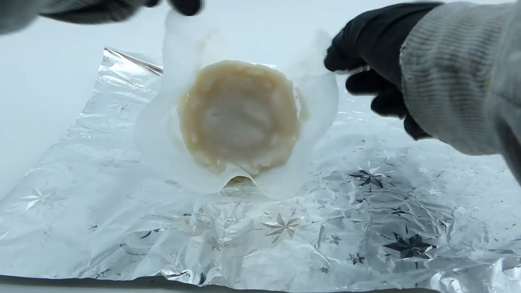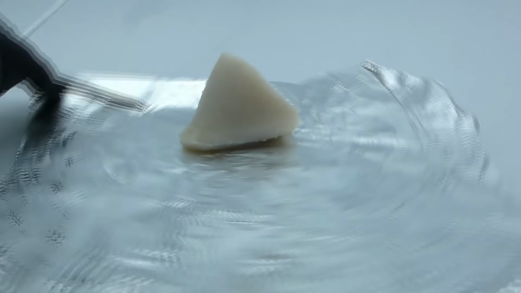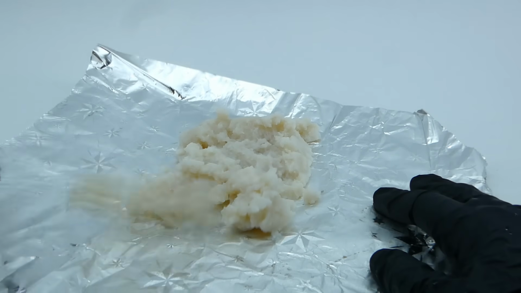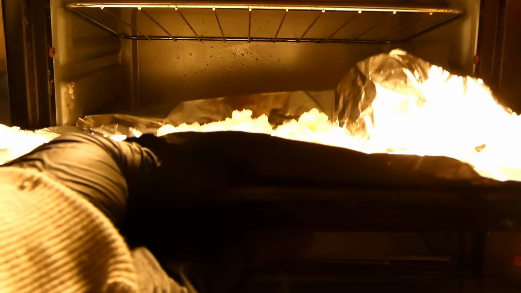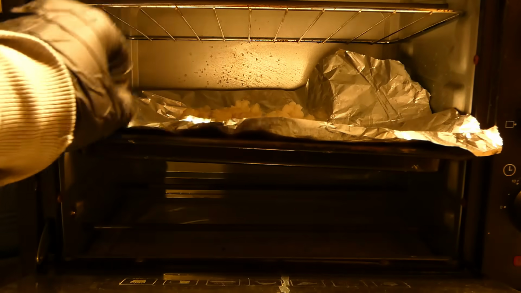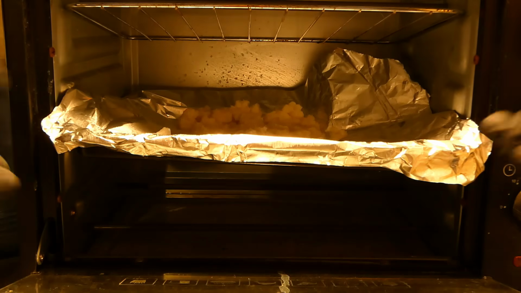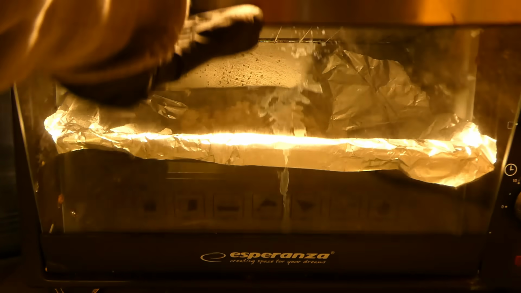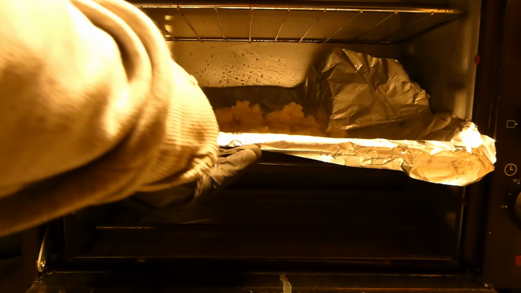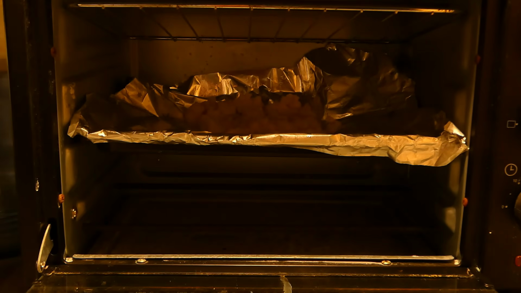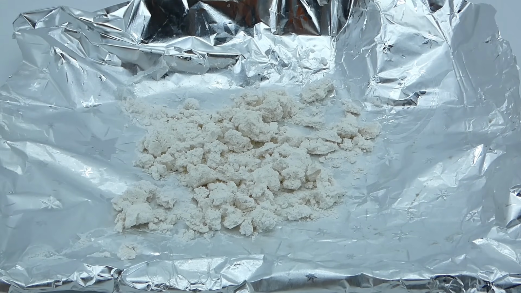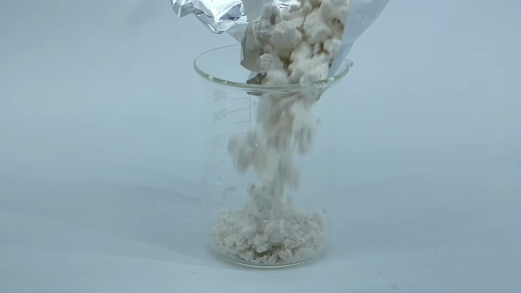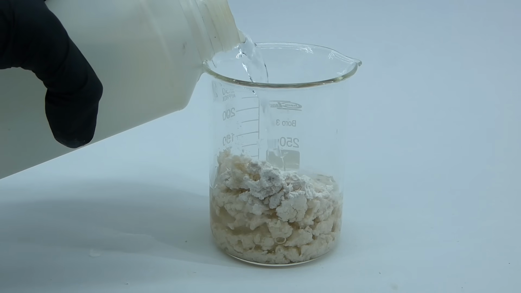I now had to dry it to convert the silicic acid back into silicon dioxide, and to do that, I got it onto a sheet of aluminum foil and put it into the oven for a few hours. The high heat turns the silicic acid into silicon dioxide, which turns into a white clumpy powder. I then have to wash this powder with water to remove any residual contaminants and dry it again.